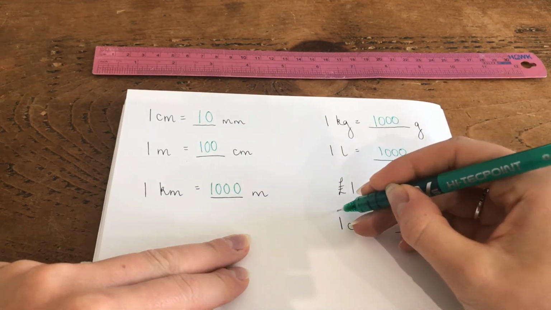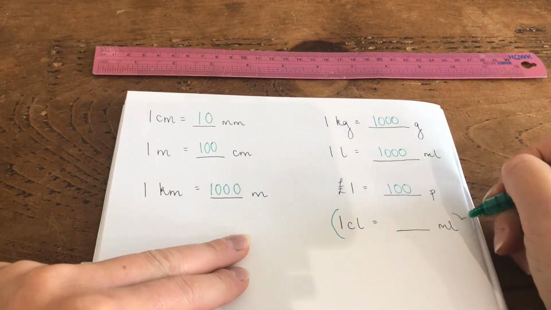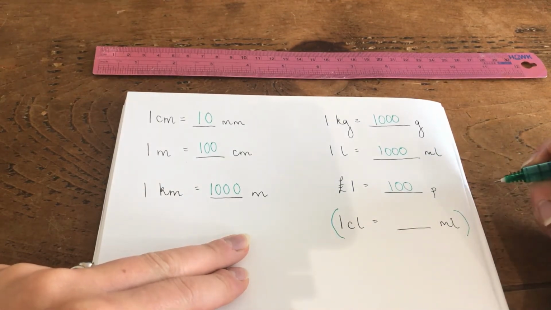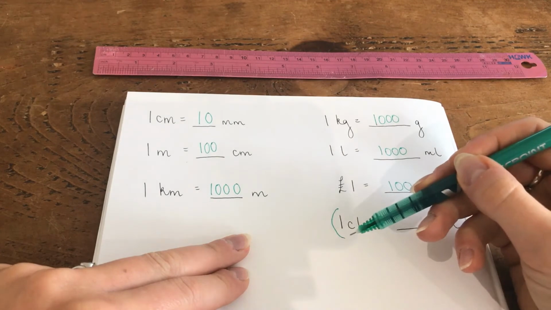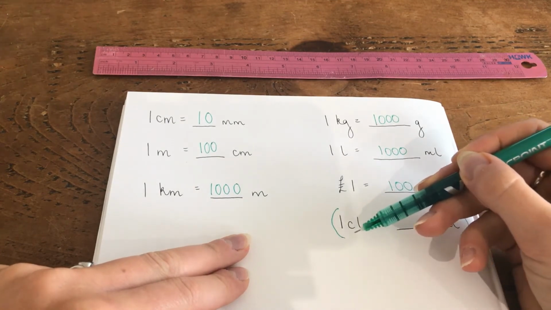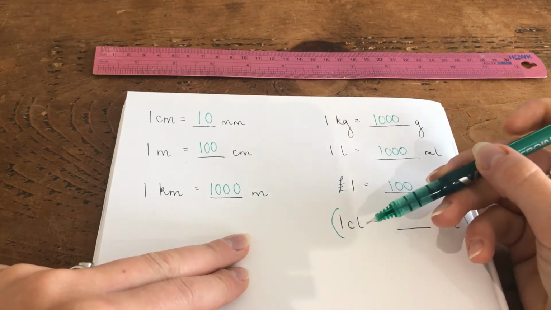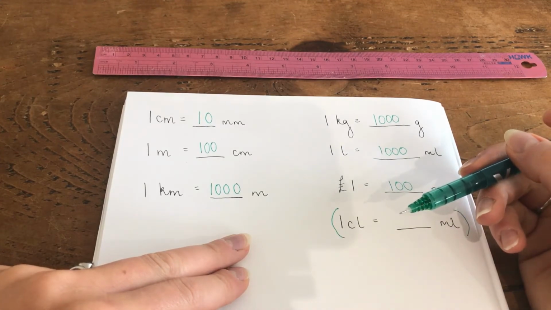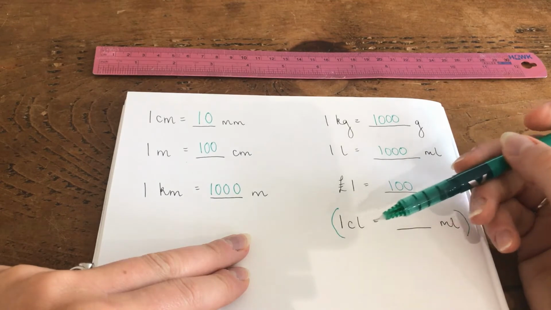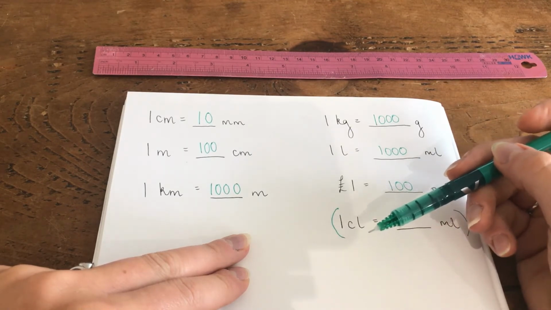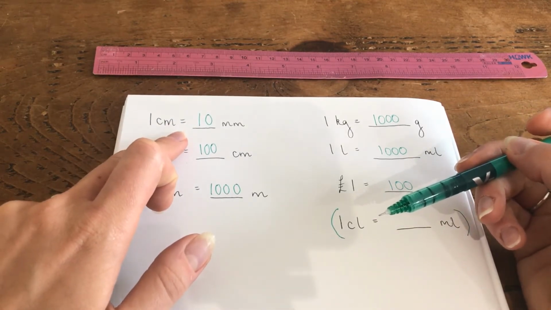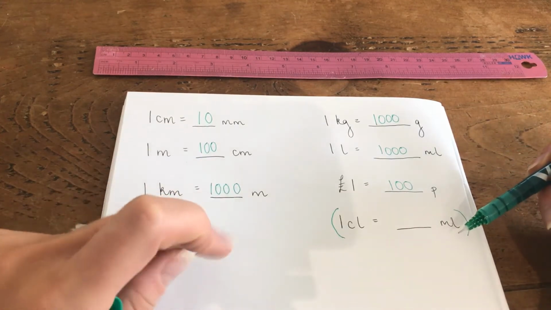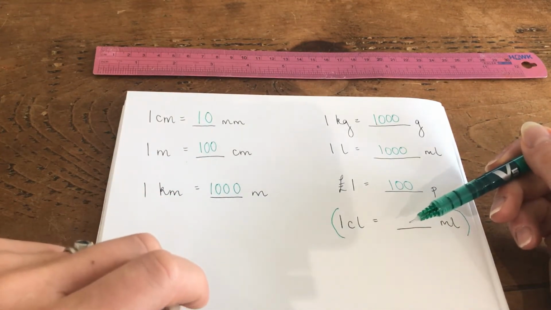Now this one at the bottom is an extra one. You don't necessarily need to write this one down. This is just a bonus one that I wanted to teach you. This is a centilitre. We don't use these very often, but occasionally in a recipe or on a measuring jug, you might notice that it says CL. Centilitres are a bit like centimetres. So I wonder if you can work out how many millilitres would be in a centilitre.